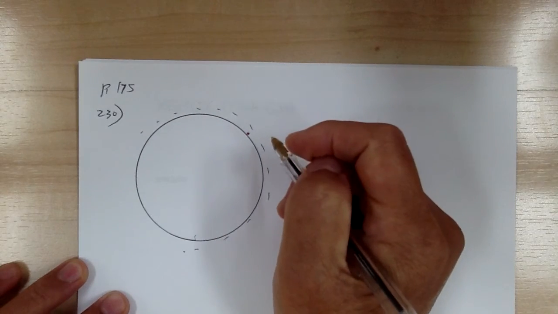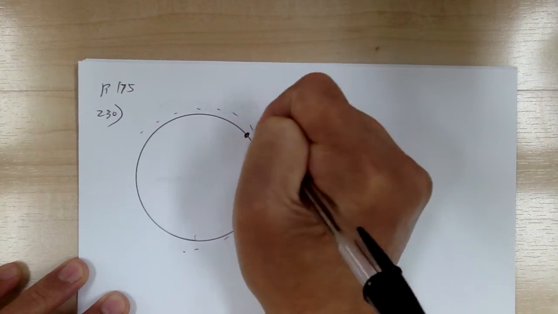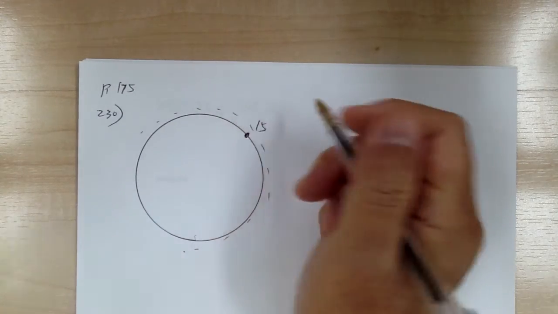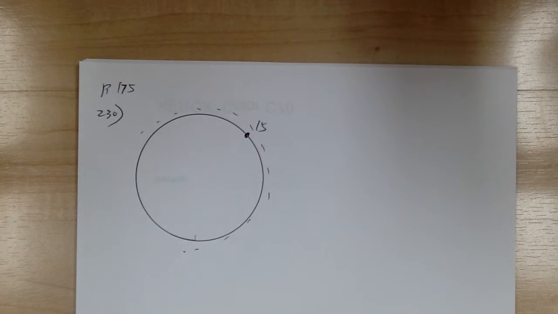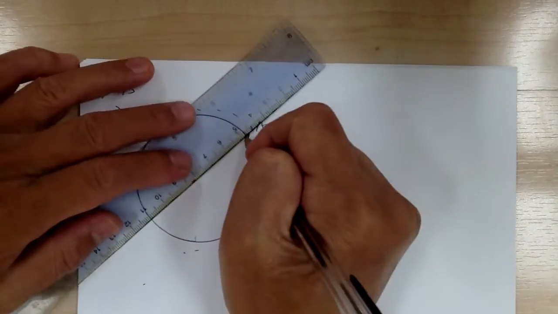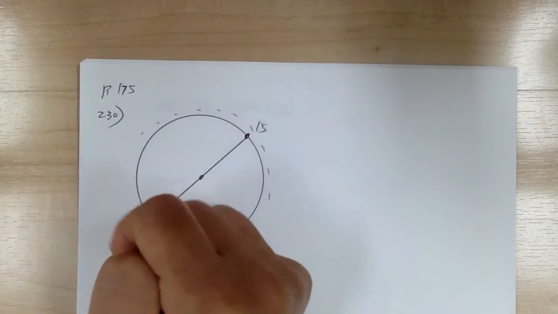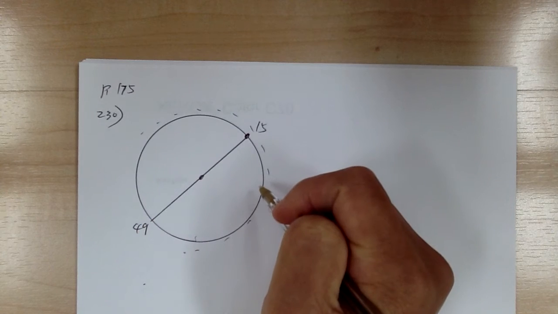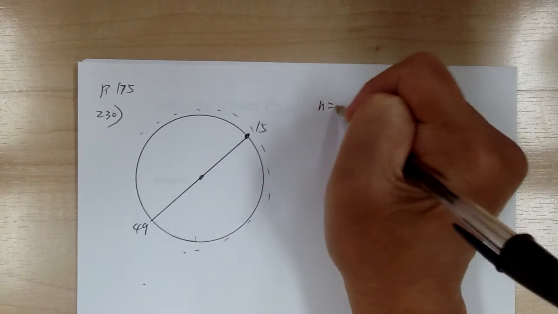Now, if 15, okay, put this as a 15, is directly opposite of 49 from N, so N equal to what?